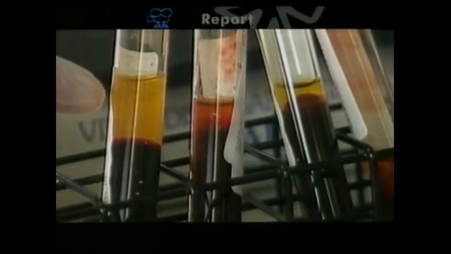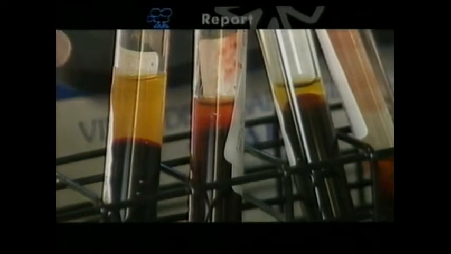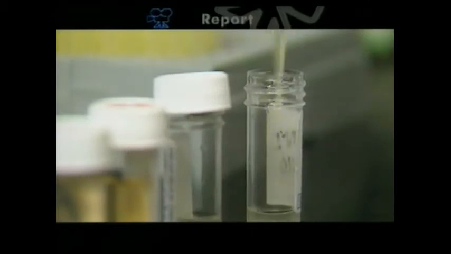These samples have been allowed to stand so that the red blood cells are settling at the bottom and the serum can be seen at the top, and it's this layer that we use for antibody detection. All HIV tests need a few drops of serum. In this test, 14 different people can be tested per slide.